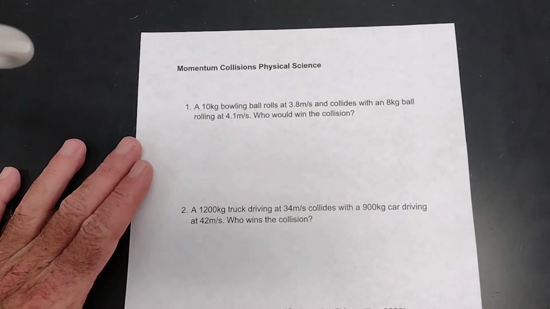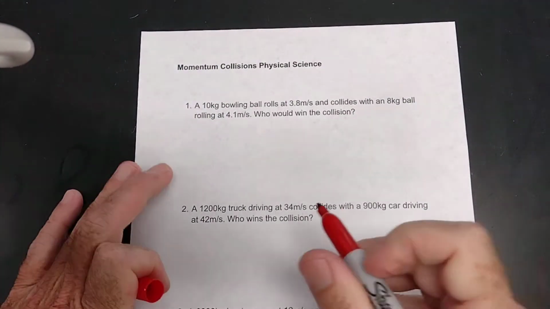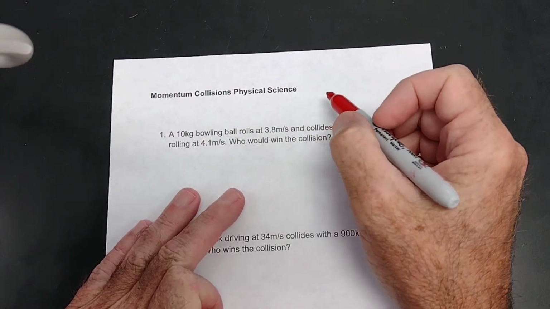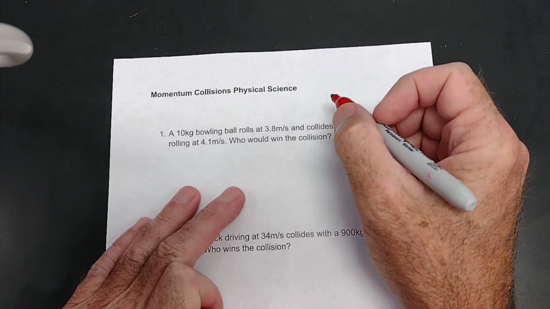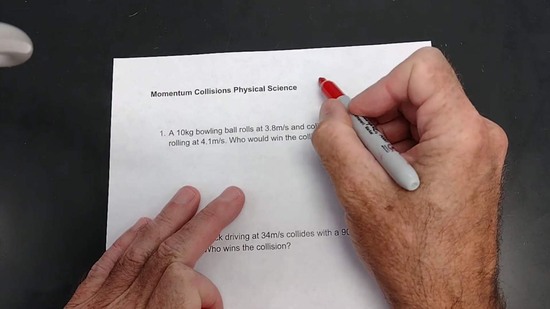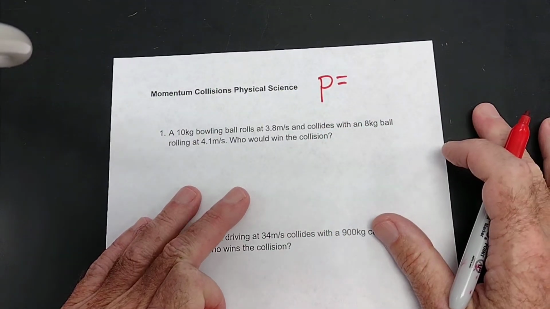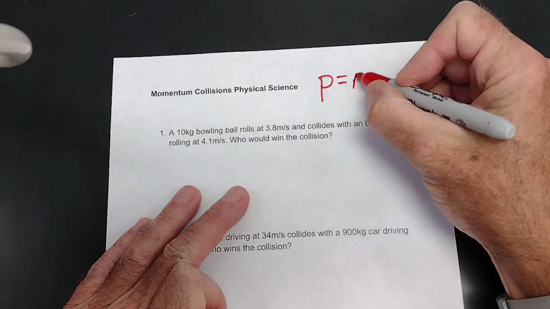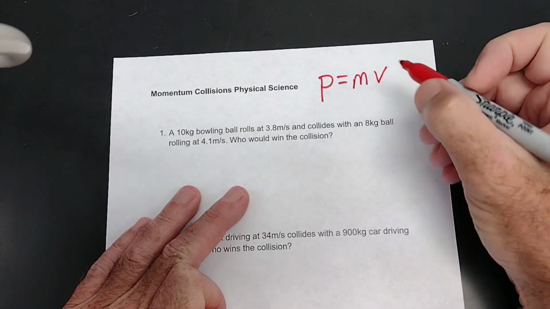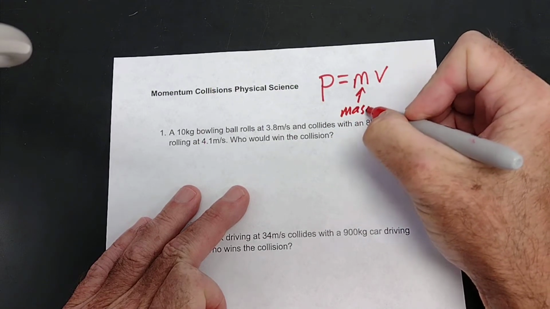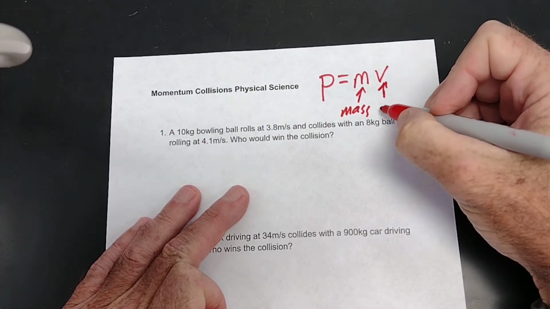All right, guys, here's our Edpuzzle for tonight. First thing, we're talking about momentum. What is the formula for momentum? P equals what? What two letters? That's right, P equals mv. The m stands for mass, and the v stands for velocity.